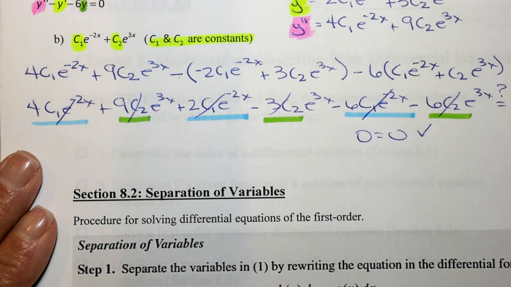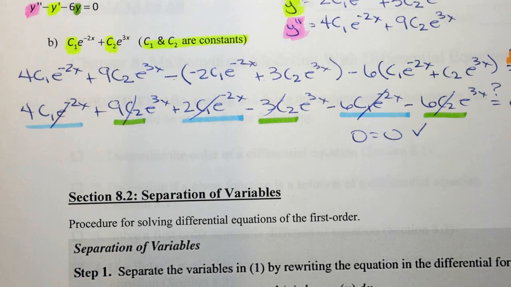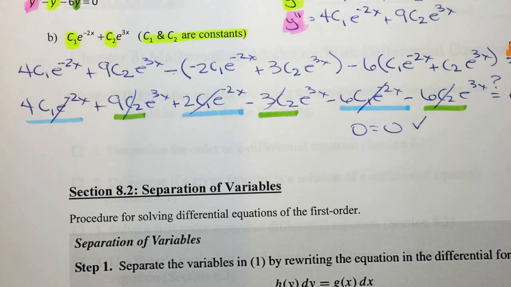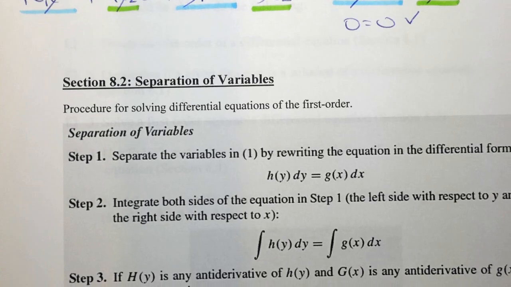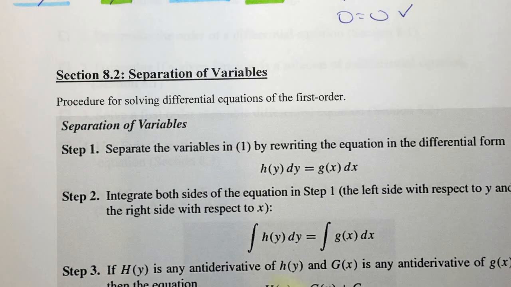Okay, so that is how you verify. I know you do have some of those problems in your homework, so please make sure you take a look. Let's start with separation of variables, which is 8.2.